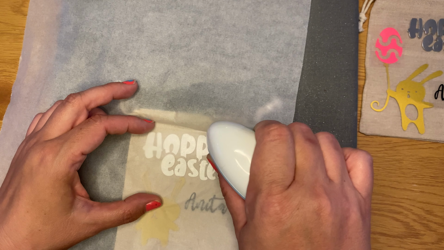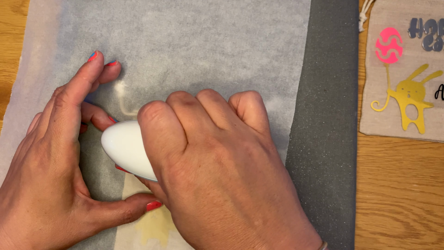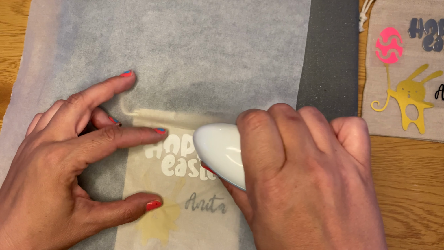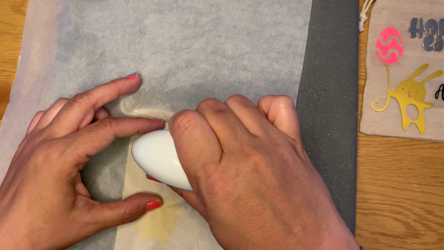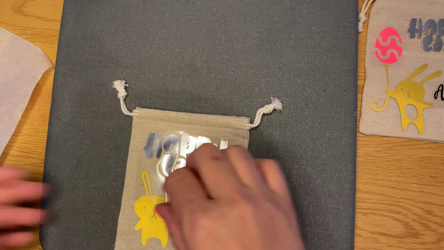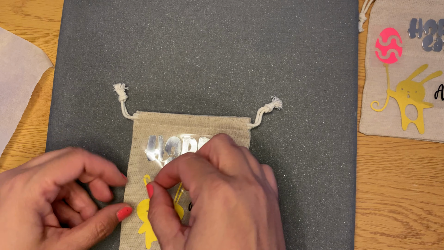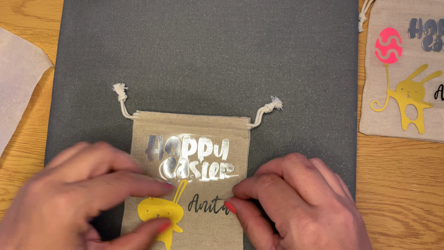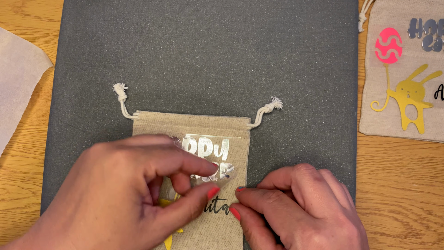and it's also a bit finicky on how long you've got to leave it down. I haven't properly worked out whether it's supposed to be a hot peel, a cold peel, a medium peel. So I kind of just lift it a little bit and then let it sit for a while if that's not happy. So you can see here when I lift, it's just lifting the letters straight up.